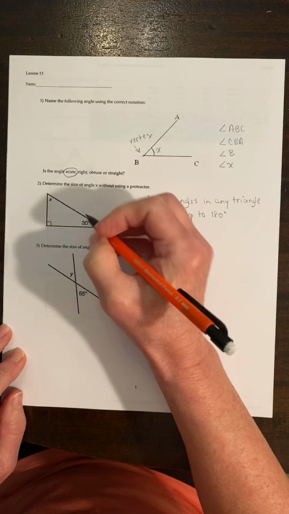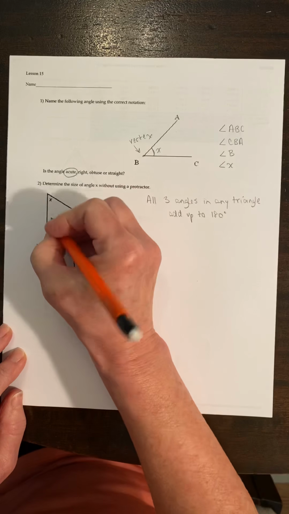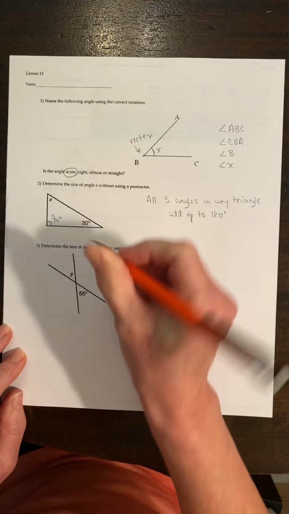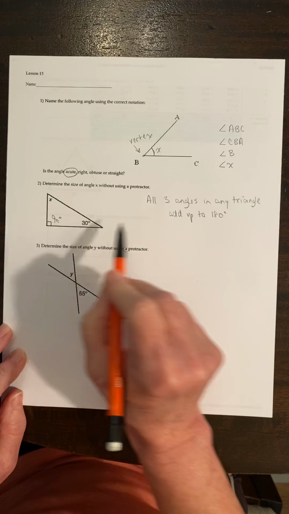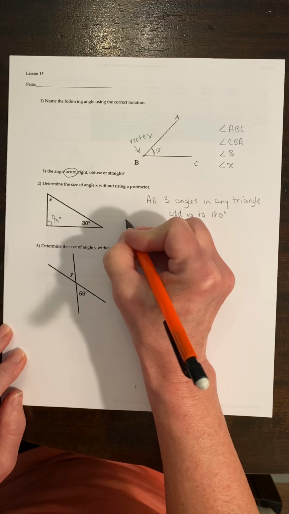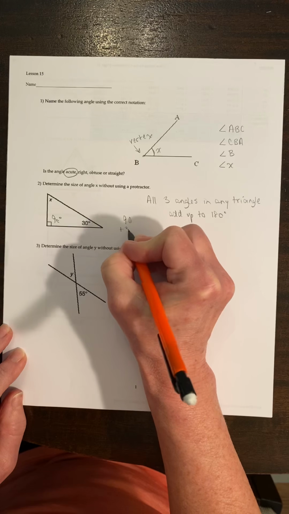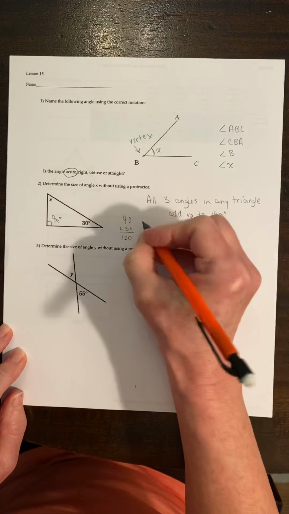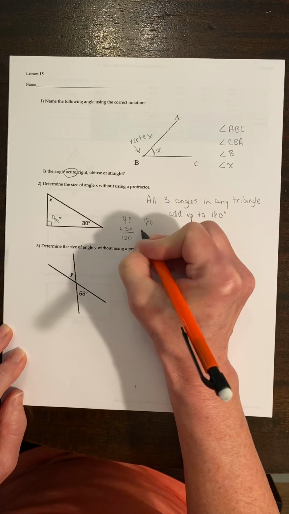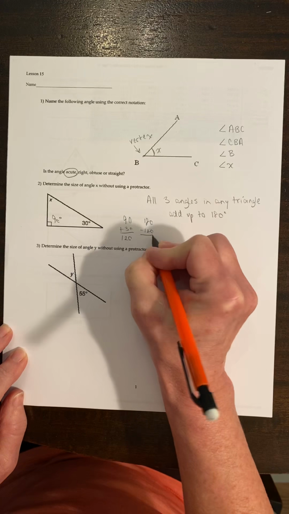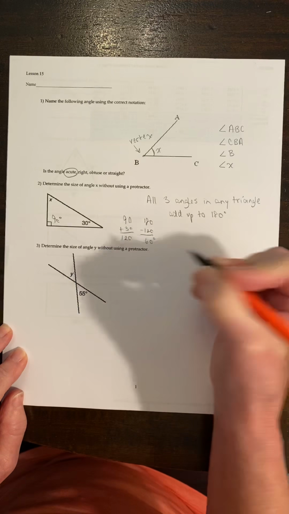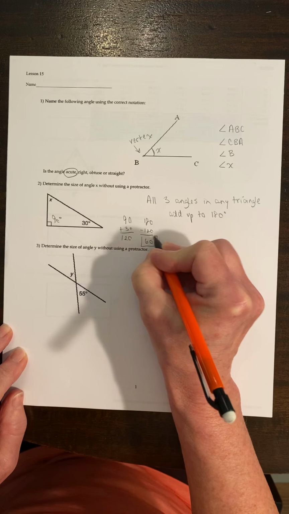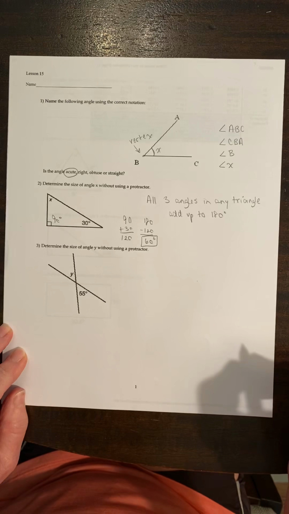So this is 30. This box here indicates that that is 90 degrees. So we can add those up and then subtract from 180. So those two angles add up to 120 degrees, and we know the total is 180. So it must be 60 degrees, and we want to make sure we label that answer there.